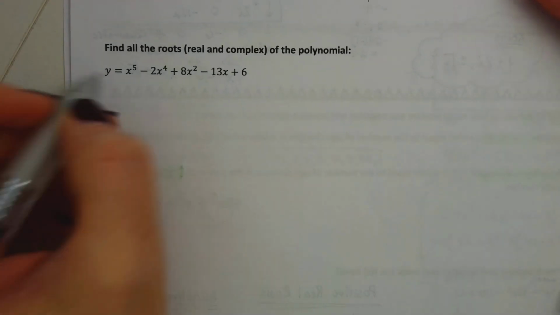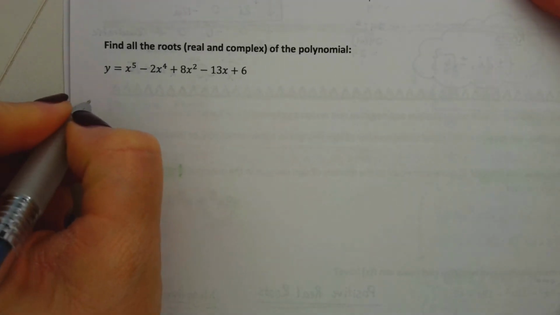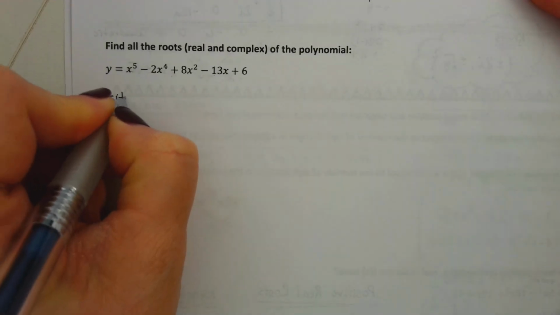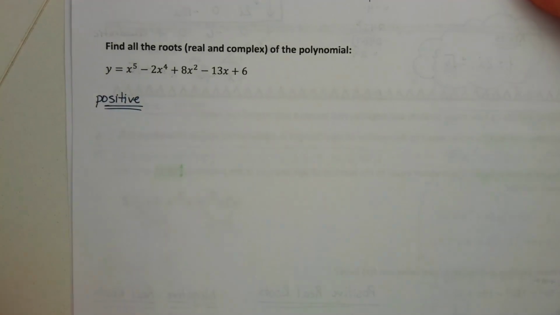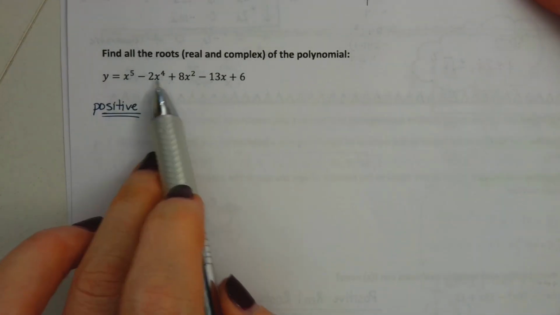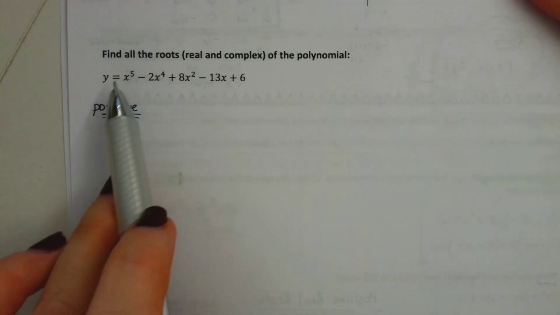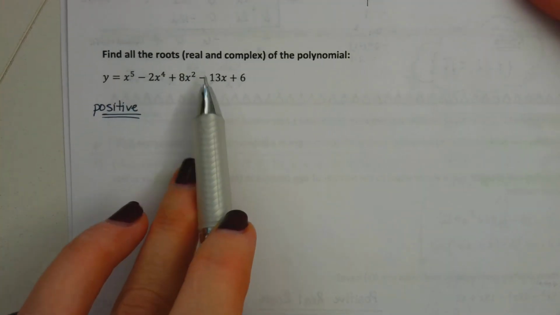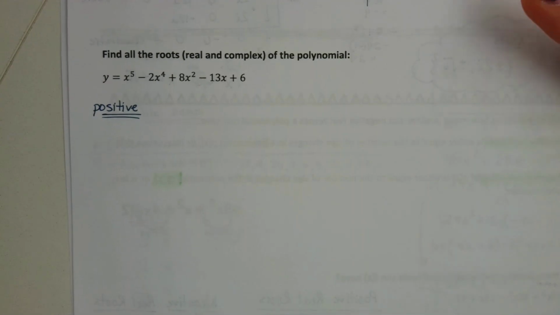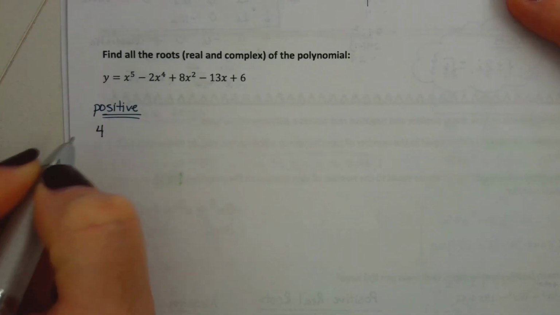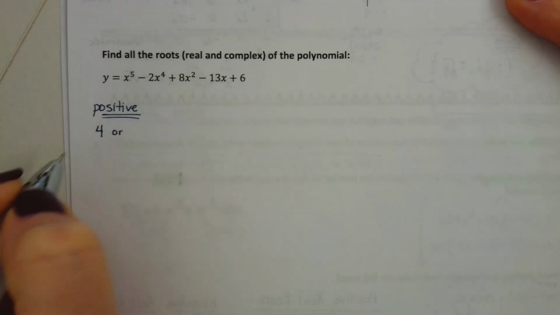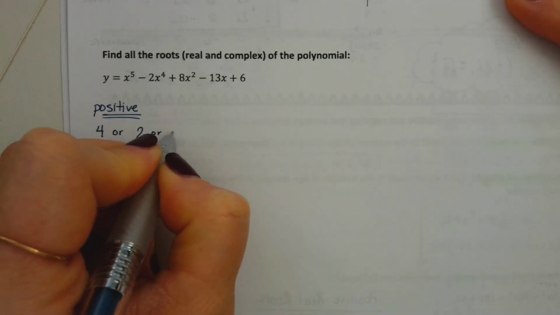Alright. Find all the roots, real and complex, of the polynomial. So again, we know some starting things we can do on this. First thing I'm going to start by doing is just figuring out how many would be positive or negative. For positive, I'm going to count those sign changes as it is written now. How many sign changes do we have? 4. So we might have 4 positive real roots, or we might have 2 or 0.